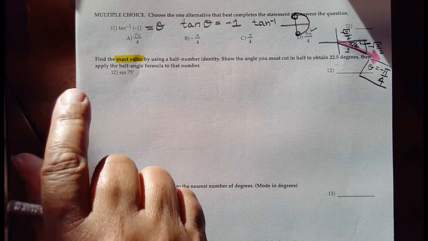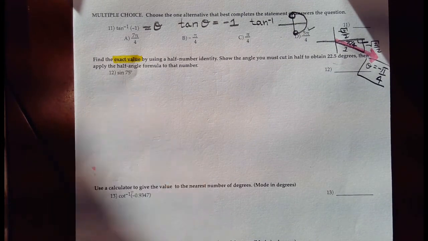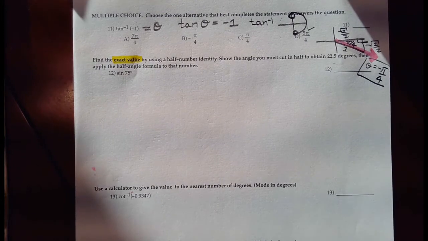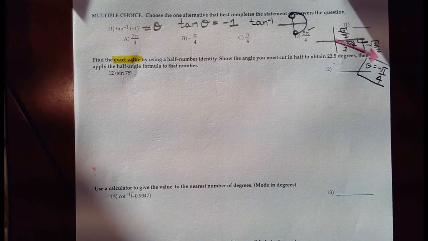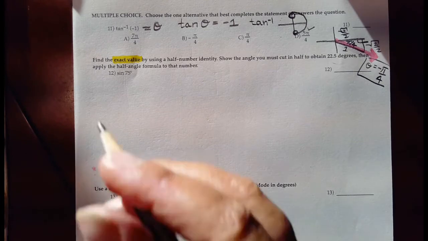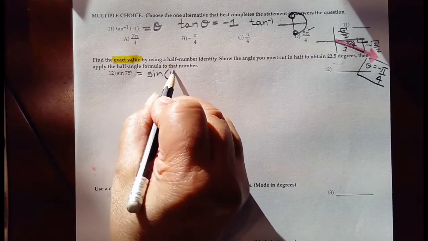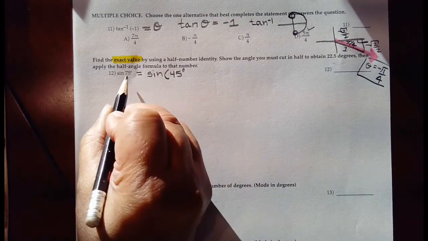I think the most reasonable thing would be to add two angles to get 75, and you know one of them has to be a 45 because you are purposely trying to use anything related to a special right triangle, the 30, the 60, the 45. Okay, so you can write this as sine of 45 plus 30. I knew one of them was 45 simply because this number ends in 5. And then the 30 would be the rest of it, making up the entire 75 degrees.